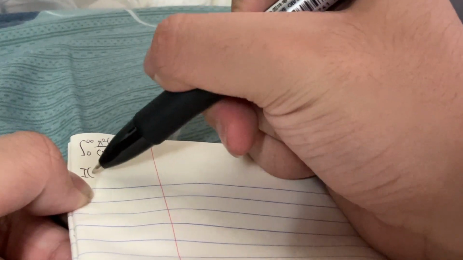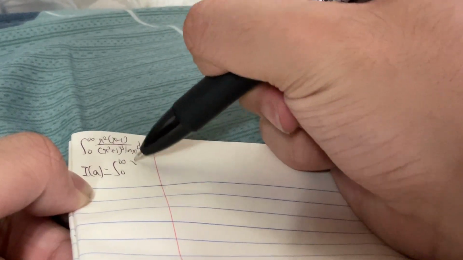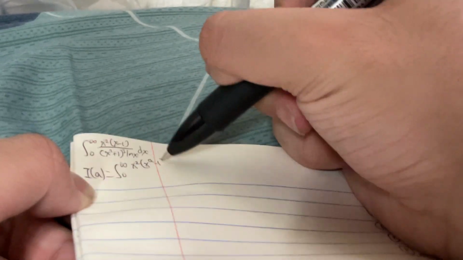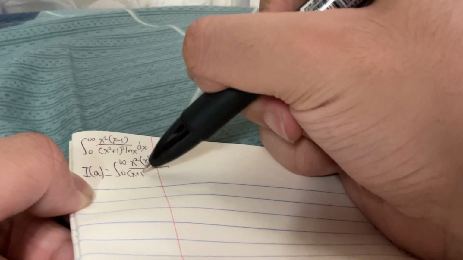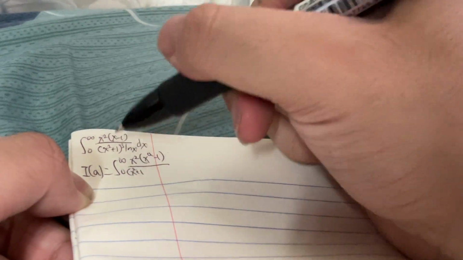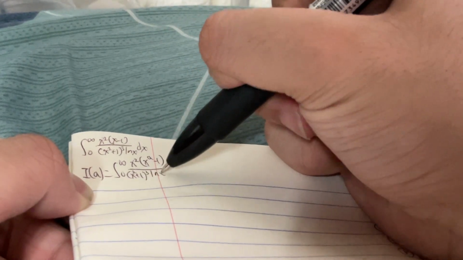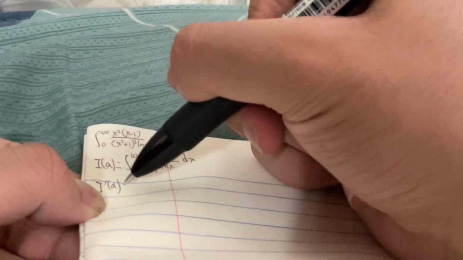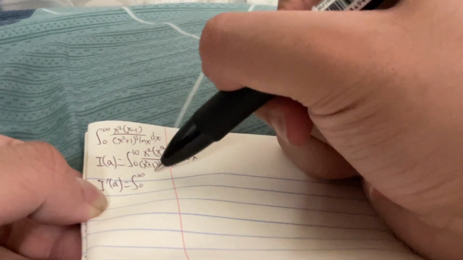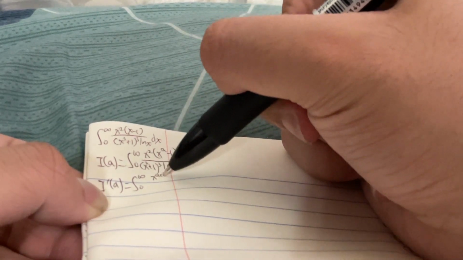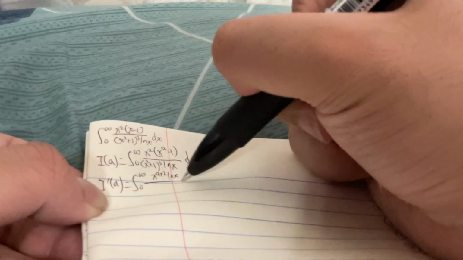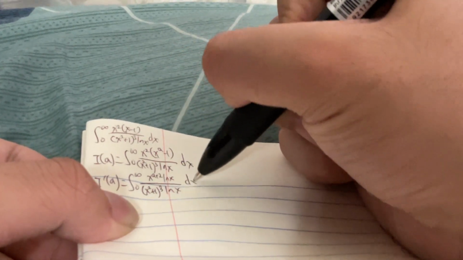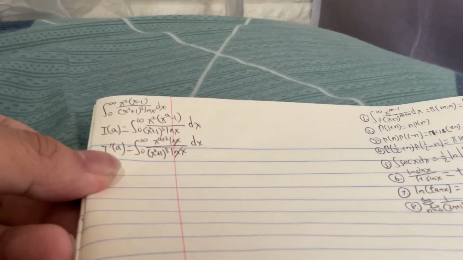We're going to let r of a be equal to the integral from 0 to infinity of x squared times (x to the power of a minus 1) divided by the bottom. Don't forget about the square here. And then differentiate both sides. You get x to the power of a plus 2 times another lnx, and then divided by (x squared plus 1) to the power of 3 lnx. And then this lnx and lnx are going to cancel each other out.